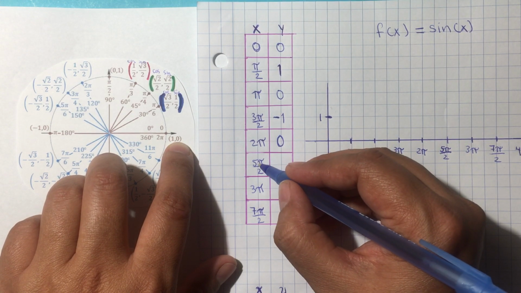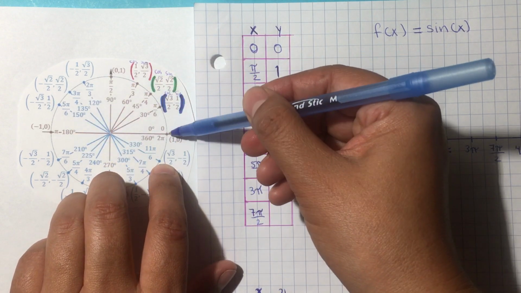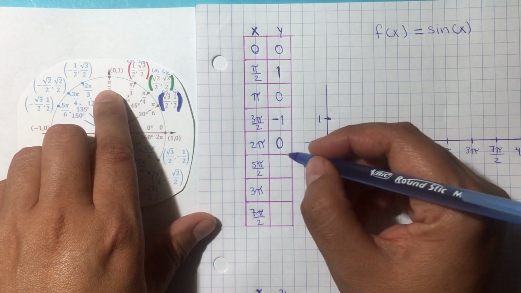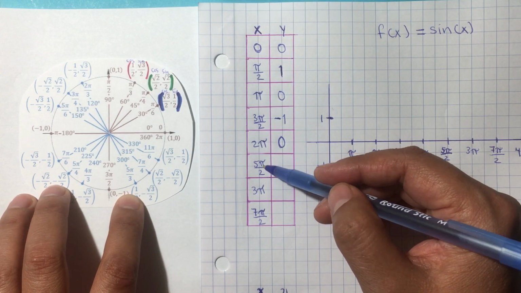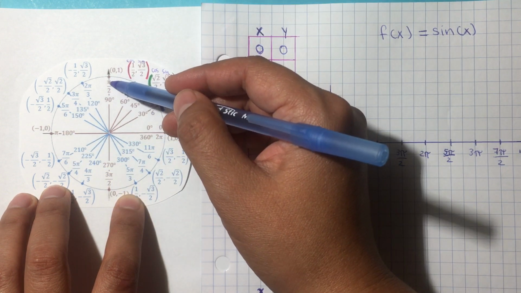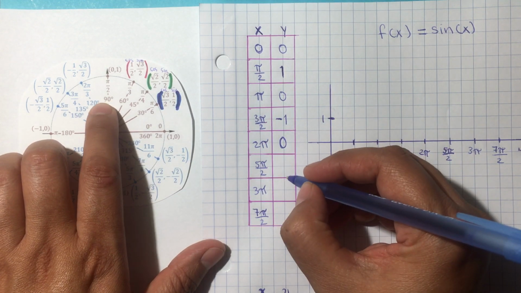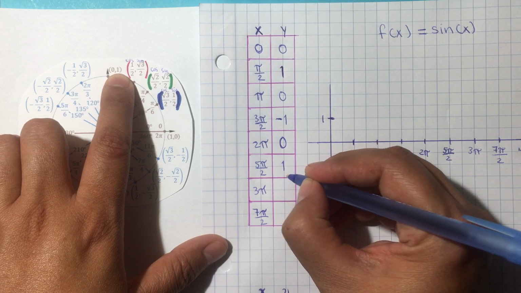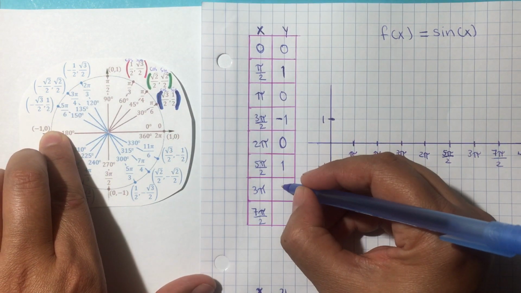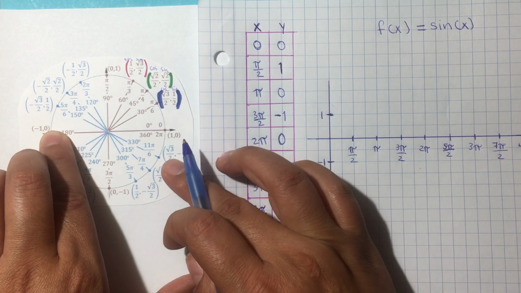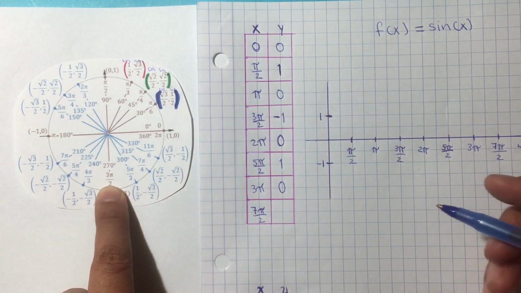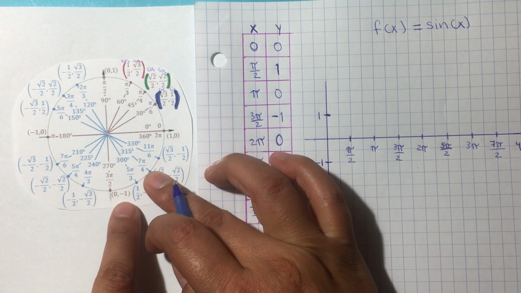5 pi over 2 is like going all over again. You have all 4 of them, and then 5 would be one more half of a pi, so it's going to be here. 5 pi over 2 is like saying 1/2, 2/2, 3/2, 4/2, 5/2. You're going around the circle all over again, basically. And so again, we go to the sine, which is the second value. It's 1. 6/2 of pi, 6 divided by 2 is 3 pi. So it's right here, and it's 0. For 7/2 of pi, well, 1, 2, 3, 4, 5, 6, 7 is the same as 3/2 of pi. So that's going to be -1.